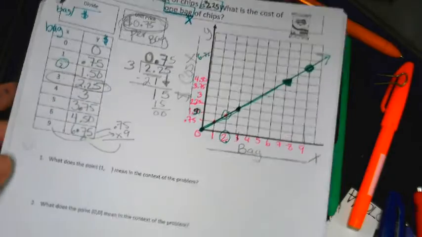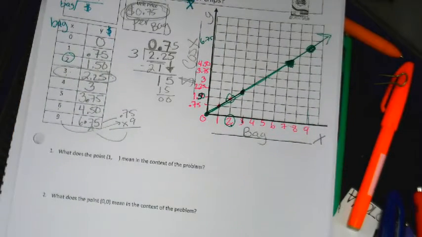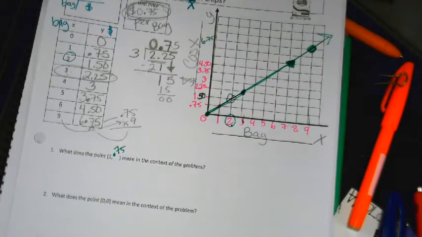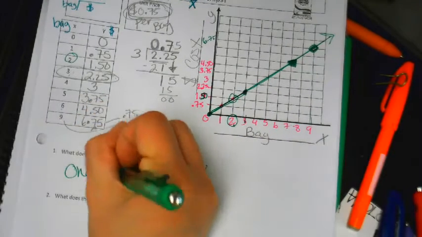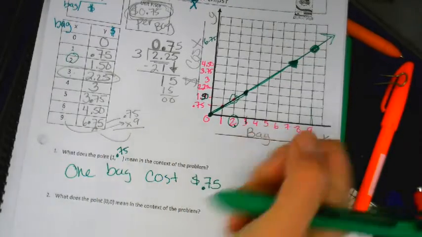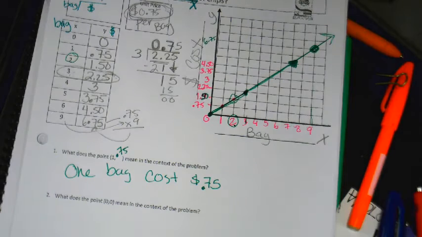All right. Number 1. These questions are so hard, aren't they? I feel so bad for you. What does the point 1 comma 0.75 mean in the context of the problem? So what does the 1 mean? 1 bag costs 75 cents. Pretty cheap bag of chips. It usually costs $1, right? Yeah, $1 here for a little tiny bag.